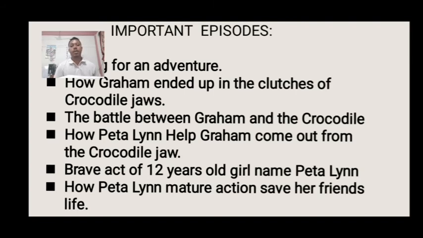In this scenario also, Graham is acting as the rope. The crocodile and Petalin are the two teams. So they are in a clash, that means they are in a tug of war. That is why the author or the narrator has termed this battle between Petalin Man and the crocodile as the tug of war.